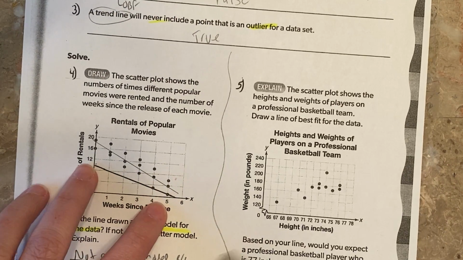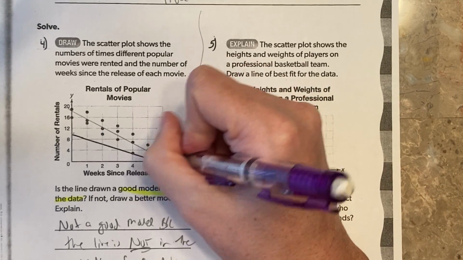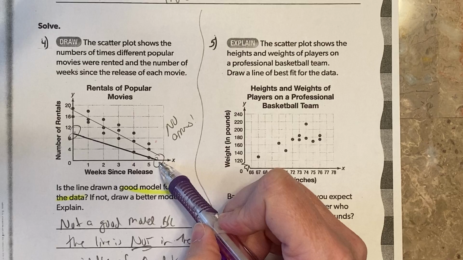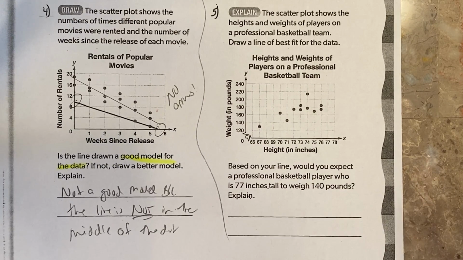Again, notice that there's no arrows because you can't have a negative. So here and here, no arrows. No negative number of weeks and no negative number of rentals.